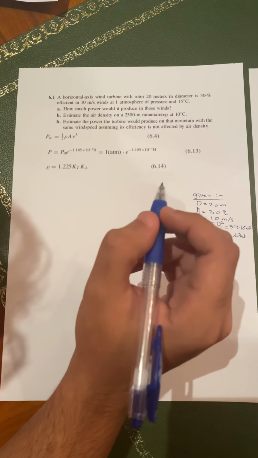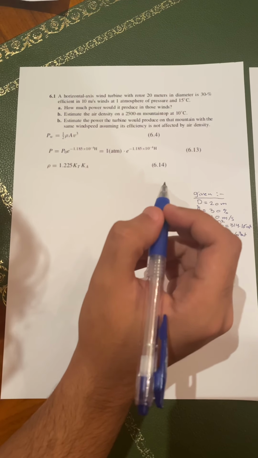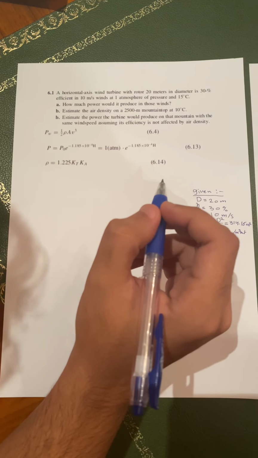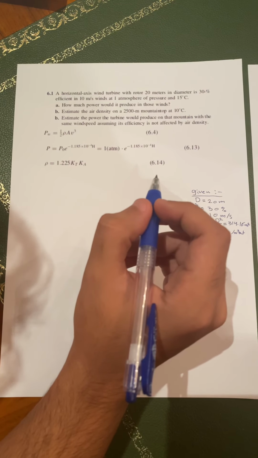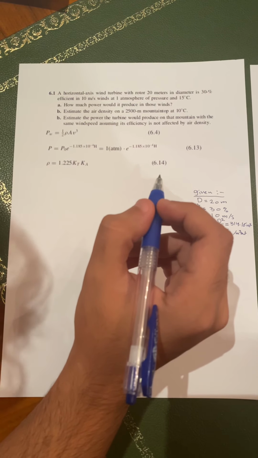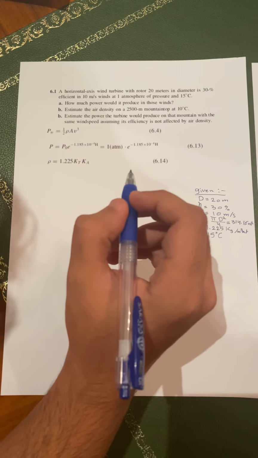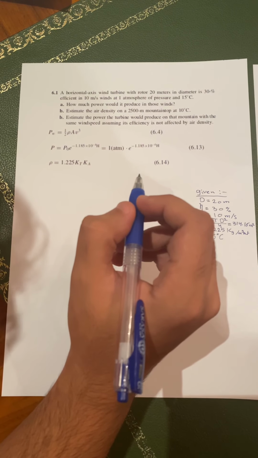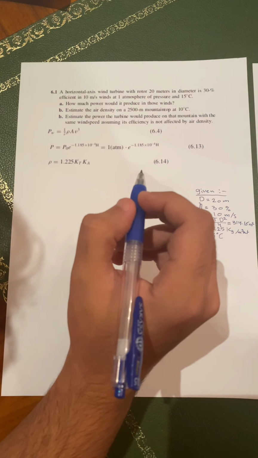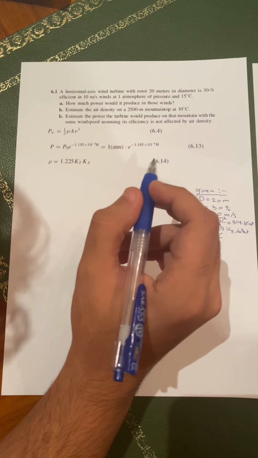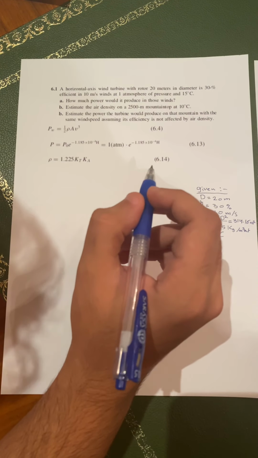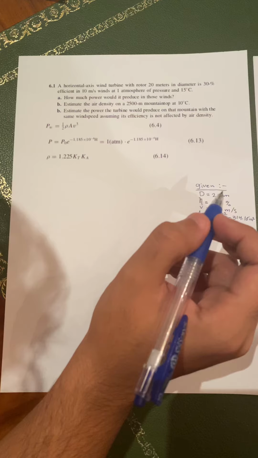B. Estimate the air density on a 2500 meter mountaintop at 10 degrees Celsius. C. Estimate the power the turbine would produce on that mountain with the same wind speed, assuming its efficiency is not affected by air density.